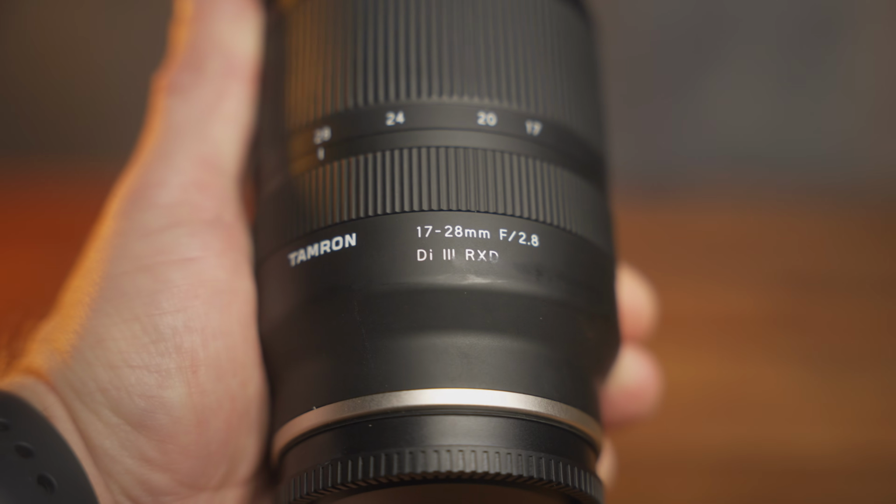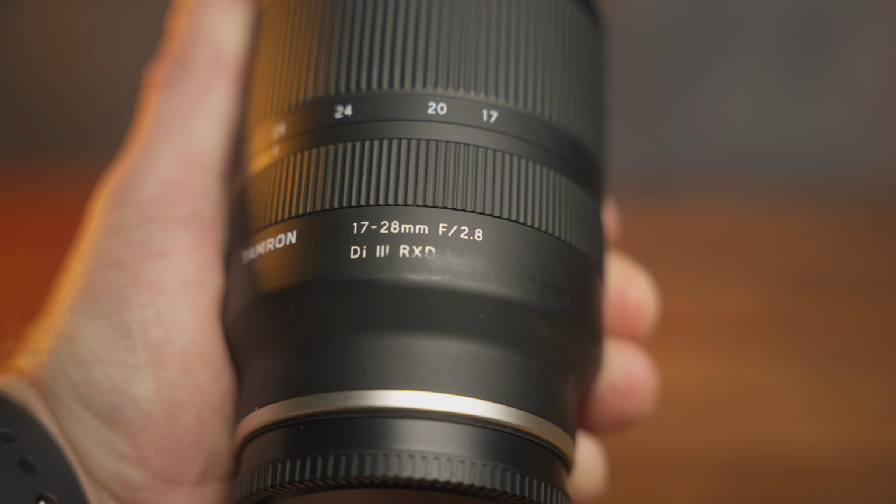Now, each manufacturer will make a slightly different version of each of these. It may not be a 16 to 35, it may be a 17 to 35, or in the case of Tamron, 17 to 28. But the point is that it's a wide-angle zoom lens.